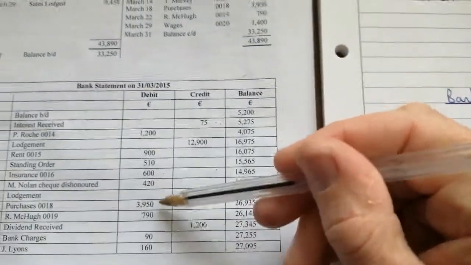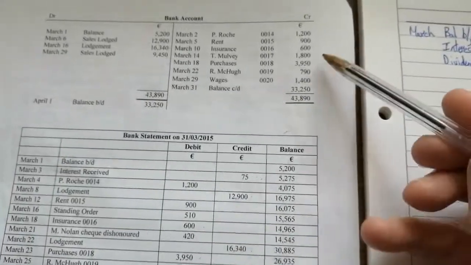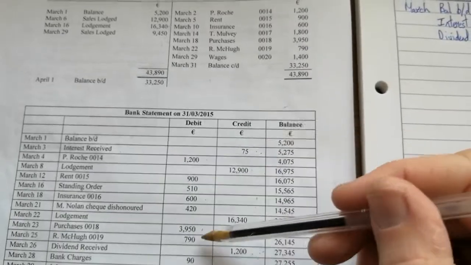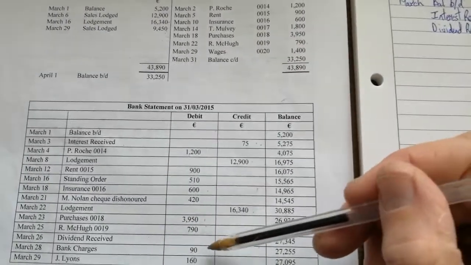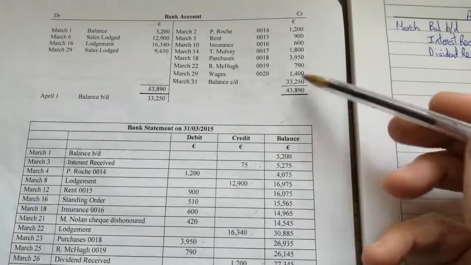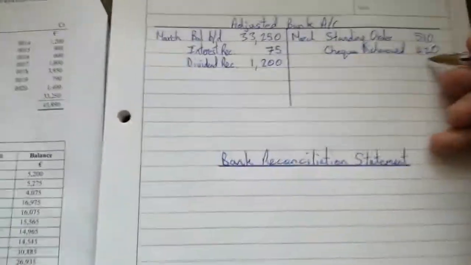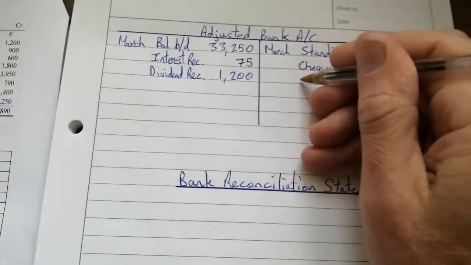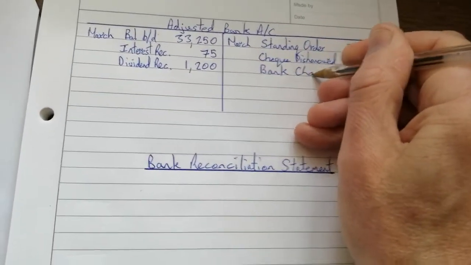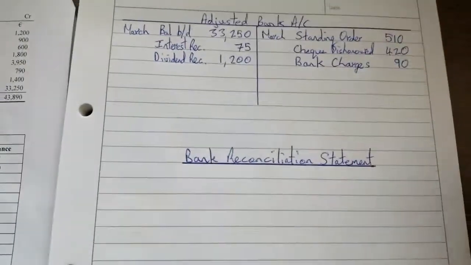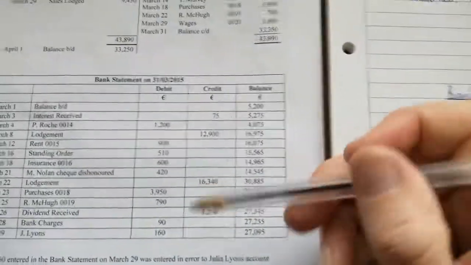Okay, let's keep going. 3,950 for purchases. 3,950, that's perfect. 790 RMQ. 790, no problem. 90 euros for bank charges. No bank charges there, so we got to put that in here. 90 bank charges. Okay. And let's keep going.